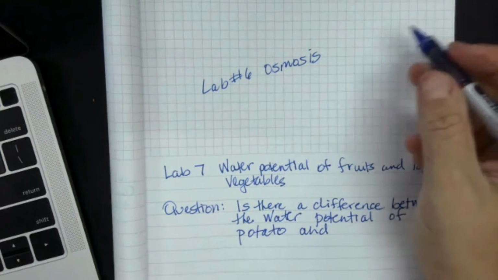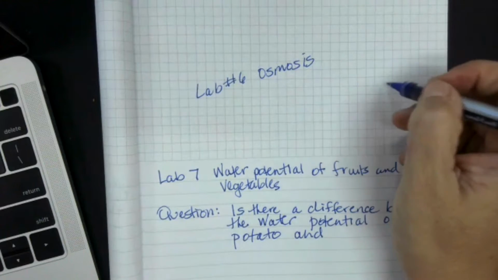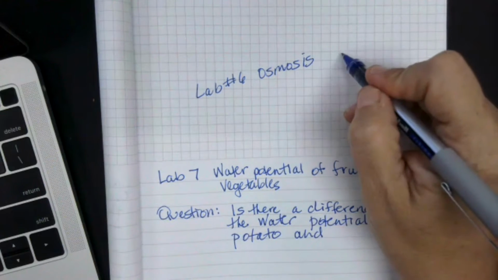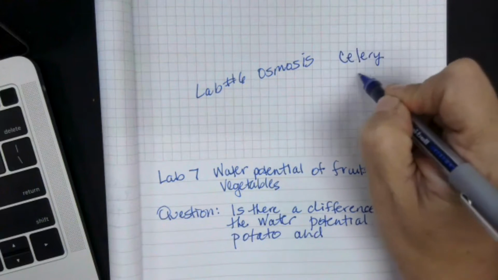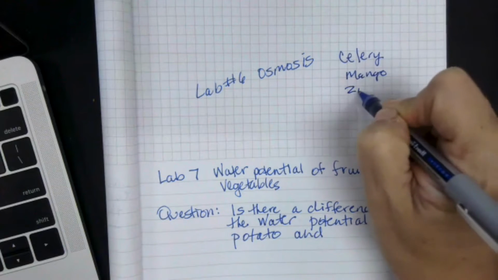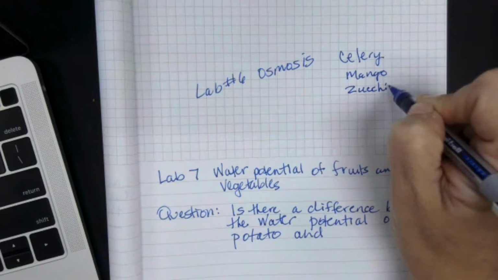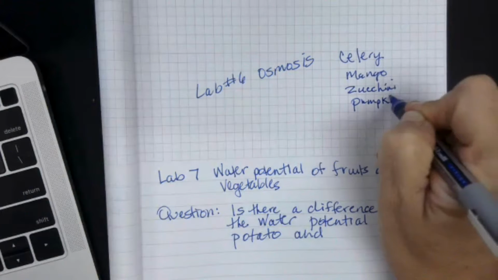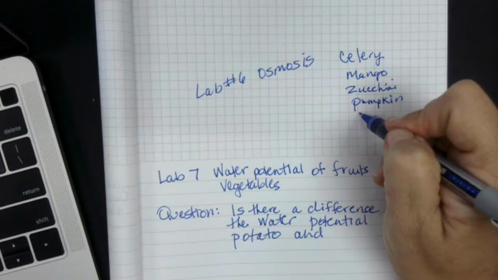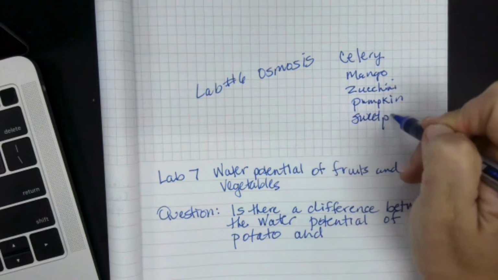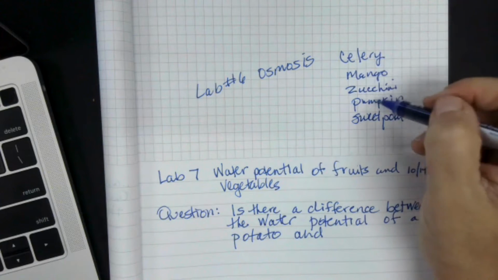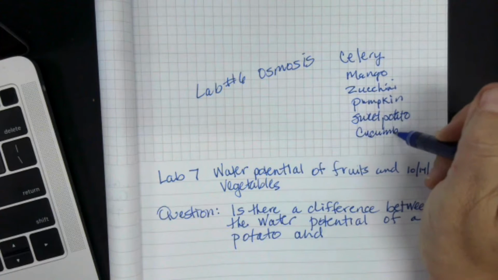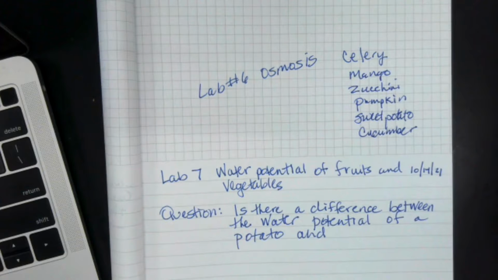They're on the board, but I'm going to write them down here in my notebook. You don't write the whole list down because you're only going to pick one of these. I think I have 7: celery, mango, zucchini. I can never spell zucchini. Pumpkin. What else is there? Sweet potato. Cucumber. And carrots.